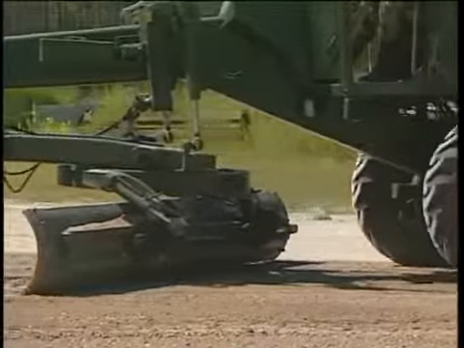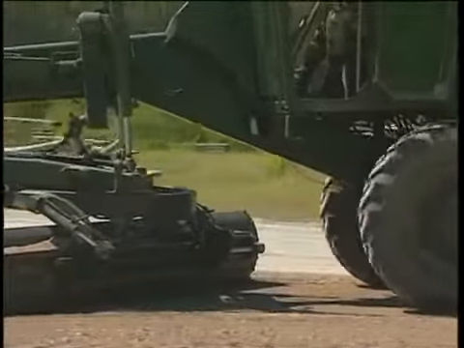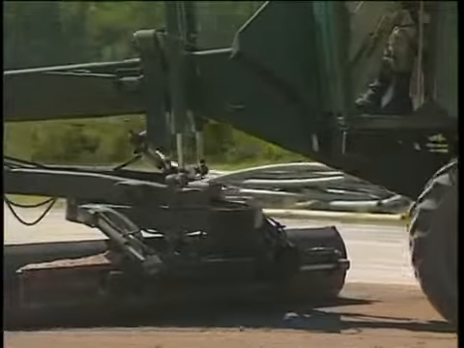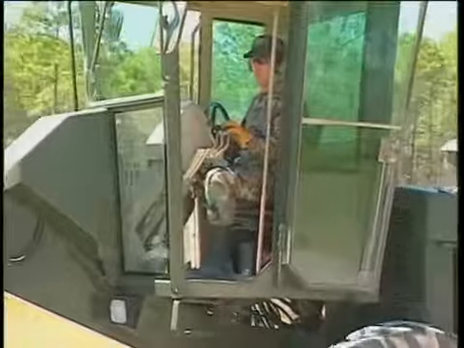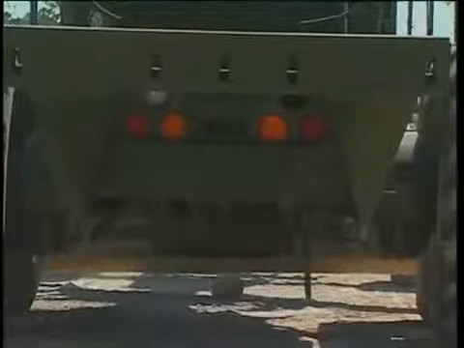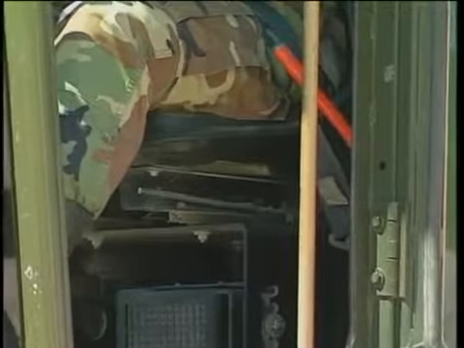Leveling an area with a grader takes a lot of patience to do the job right. When you are finished leveling, stop the grader and dismount to check your progress on this effort.